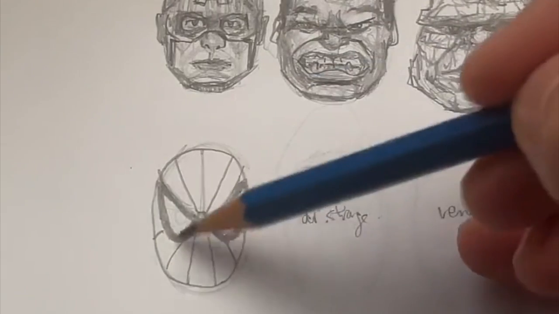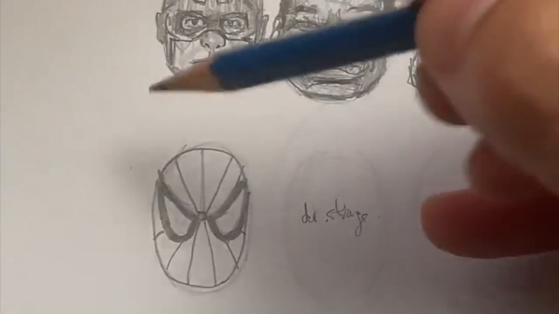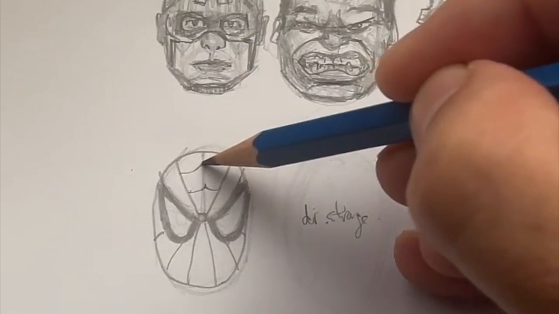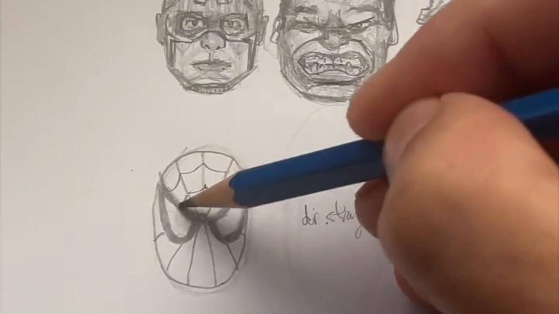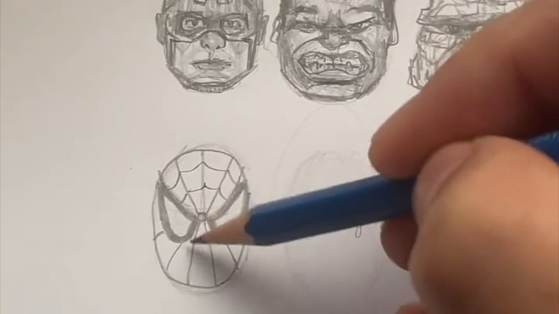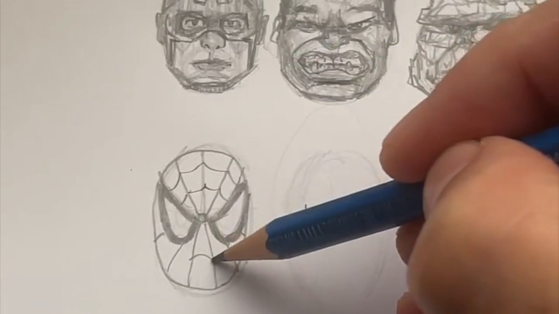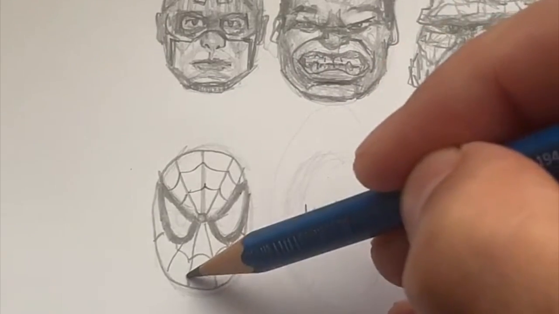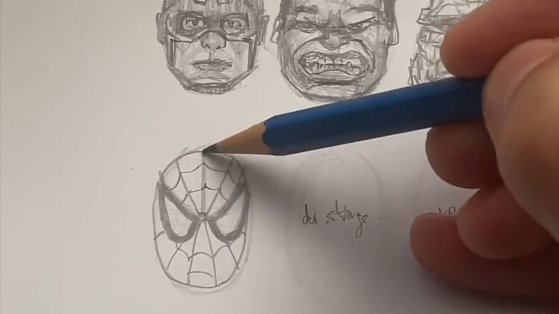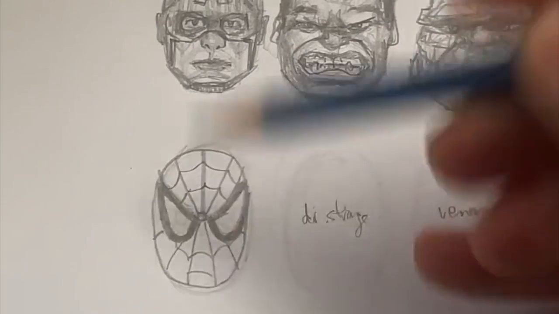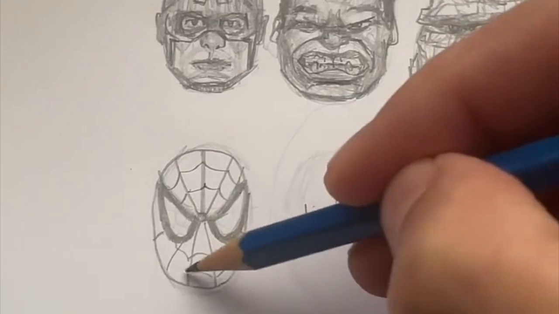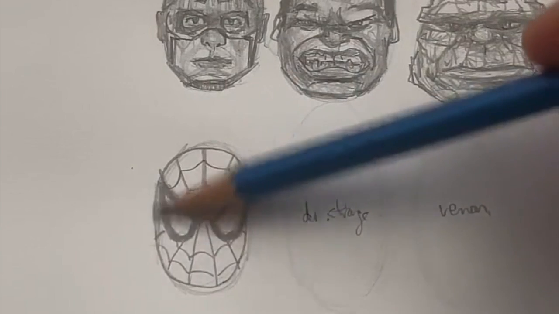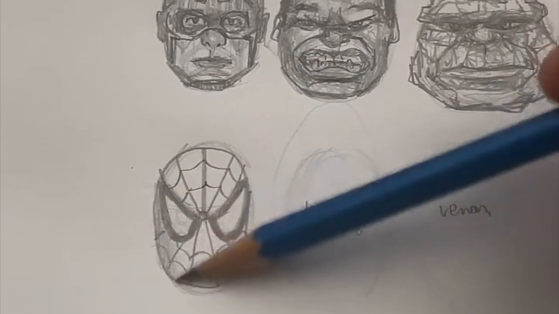And then for how many of the webs the other way, it's 2. So we'll go 1, and then another one a little bit higher. But that's pretty much all you have to worry about with getting Spider-Man's head right. Just remember, it's just one line down the top part, but not the bottom part. And then there's really nothing there to show you form, so you have to color it in.